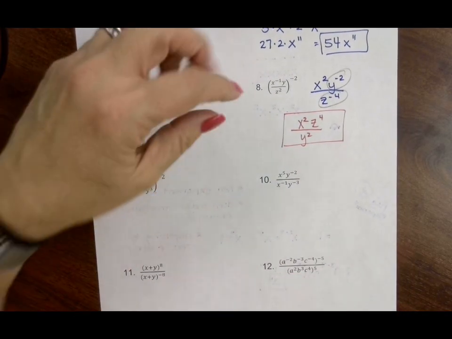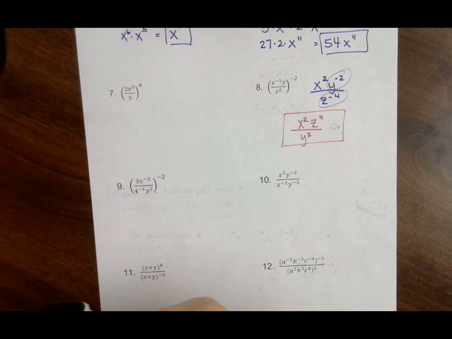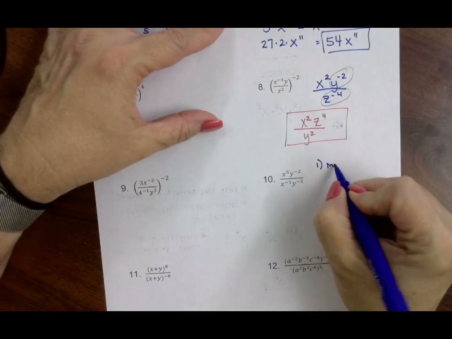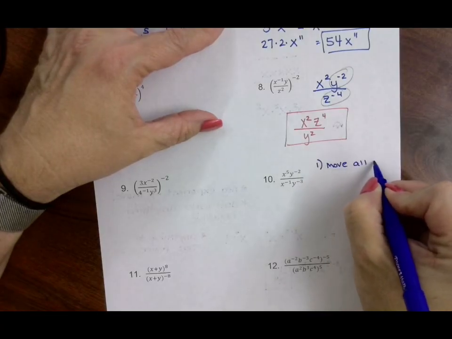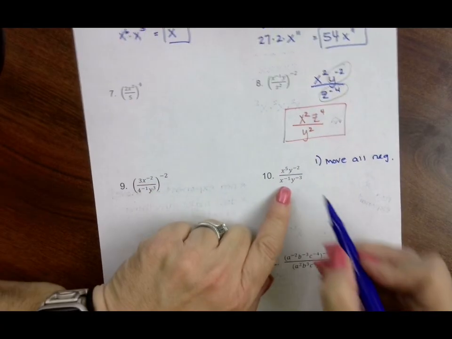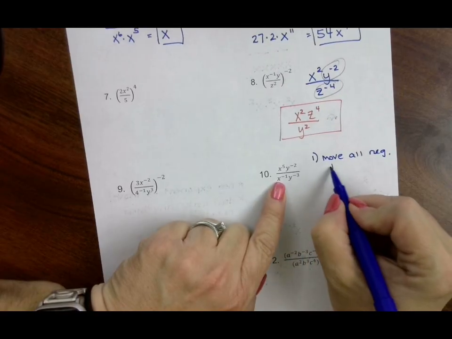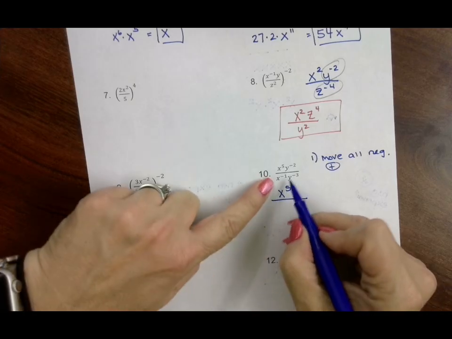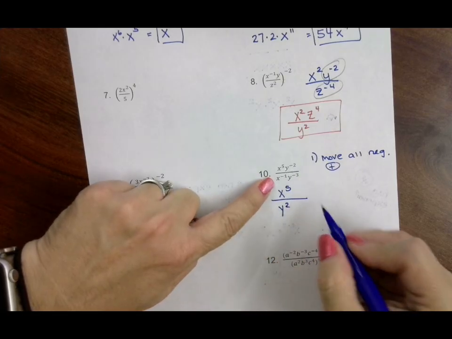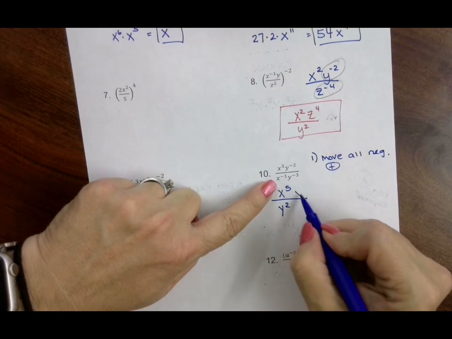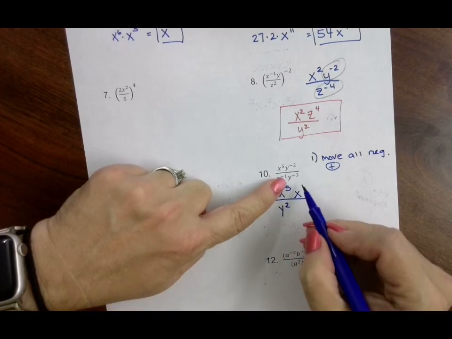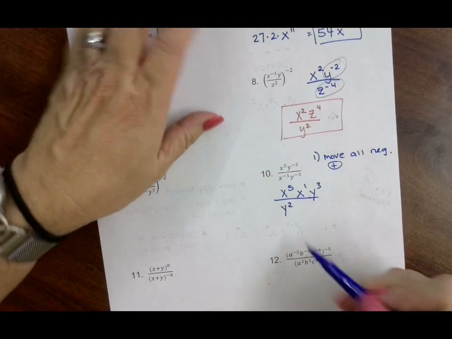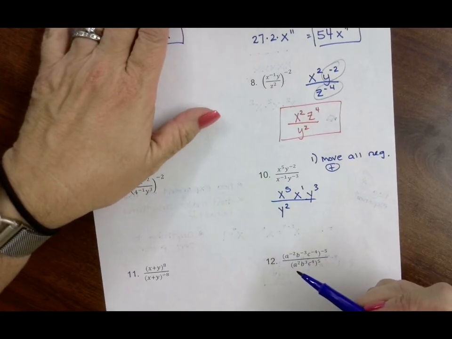Let's talk about 10. So we've got a couple things going on with 10. The first thing that I'm going to do, and this is a really good strategy, is I want to move all the negatives first, which means I'm going to make everything positive. So I'm going to have x to the 5th. This y squared goes to the bottom and becomes positive. This x moves to the top and becomes positive. And this y also moves to the top and becomes positive. So this is what it looks like after I make everything positive.